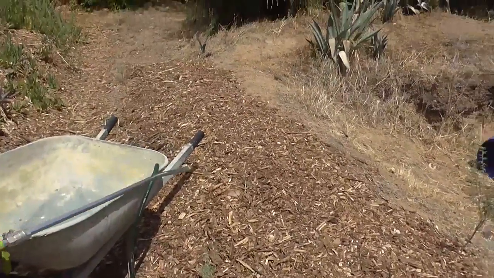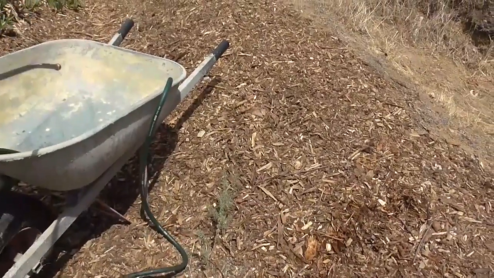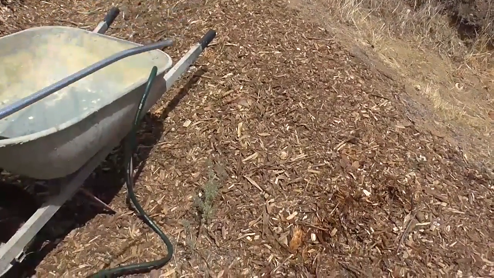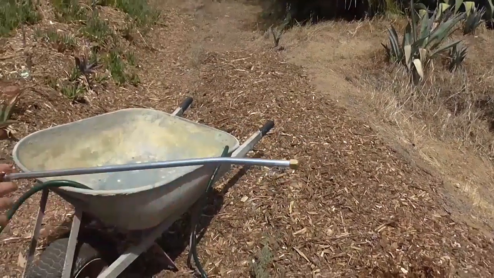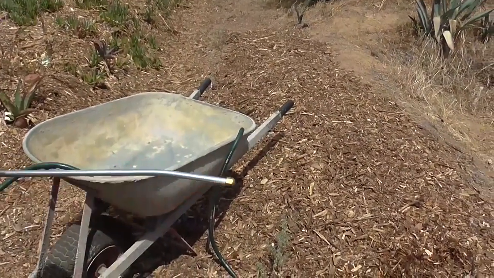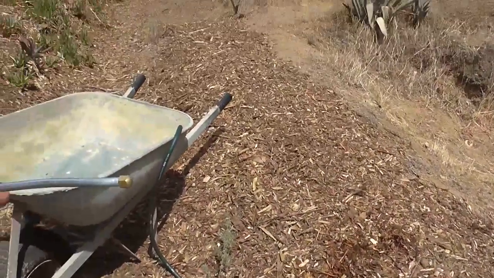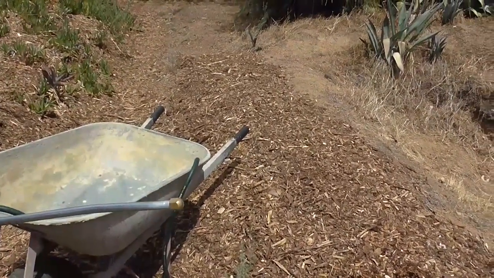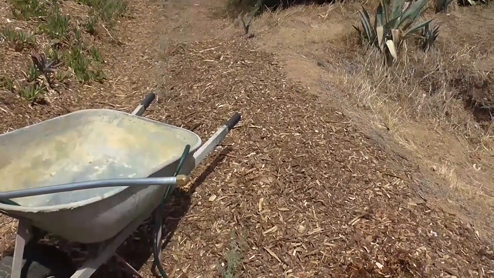You don't want to just pour it on like that, because the water droplets are very large when you do that, and a lot of it will actually just run straight through the compost. You want, and there are so many nozzles out there, a very fine spray. Because the water droplets are smaller, they're more sticky.